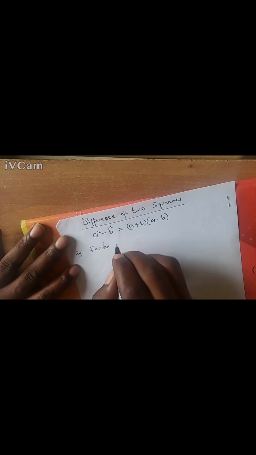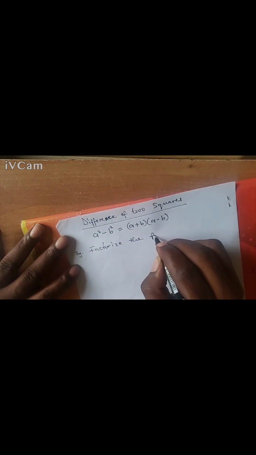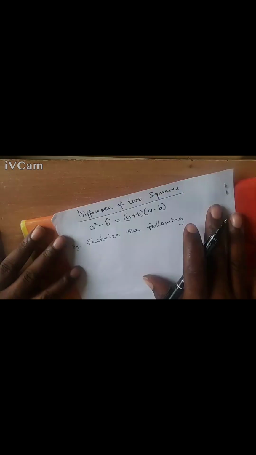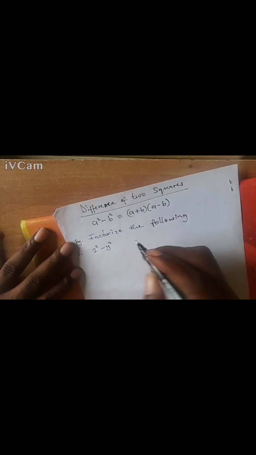Okay, so let's take an example. Factorize the following. Okay, let's have number 1: s squared minus y squared. Very simple. You have s plus y into s minus y. Number 2, if I have 4s squared minus y squared.